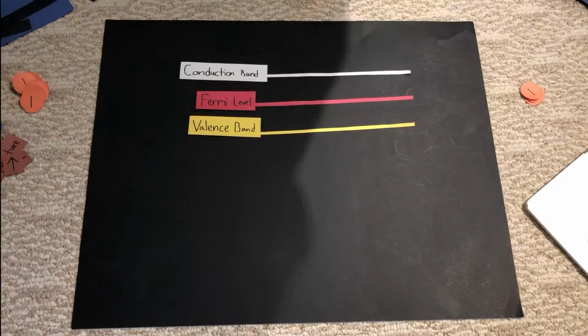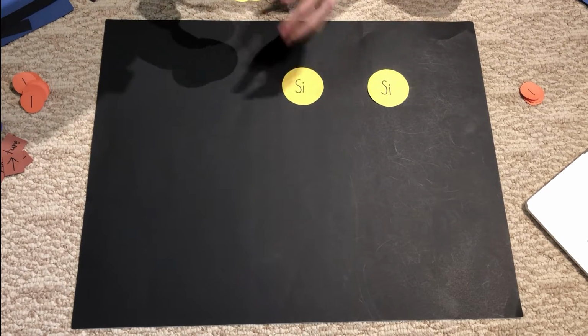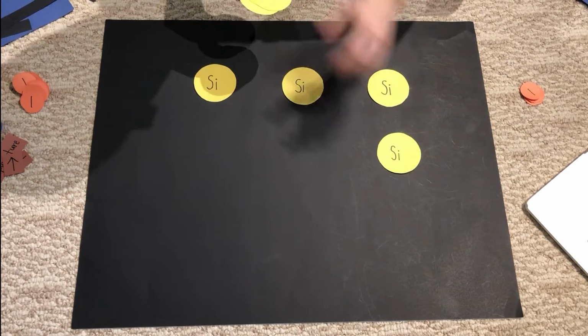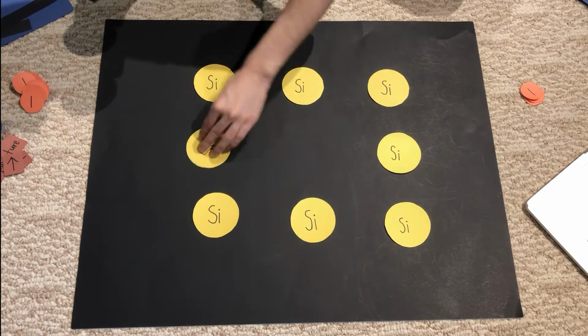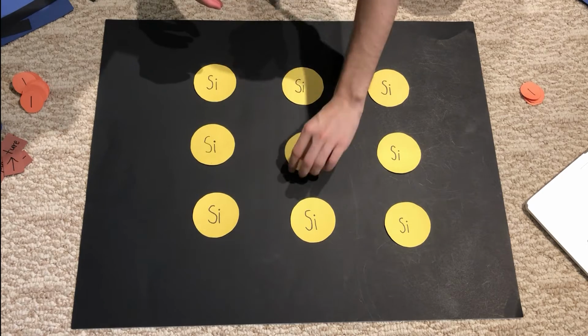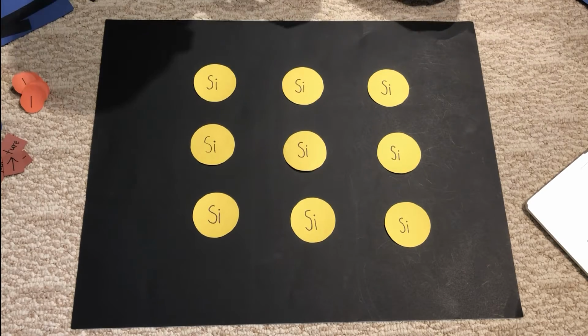Another way to change the Fermi level of a semiconductor is through a process called doping. Doping is when you introduce impurities into a semiconductor to make it more or less conductive. Now, take silicon. Silicon has 4 electrons in its valence shell.